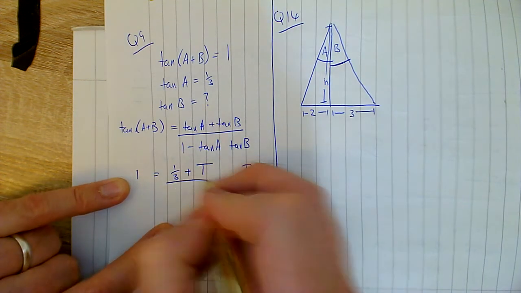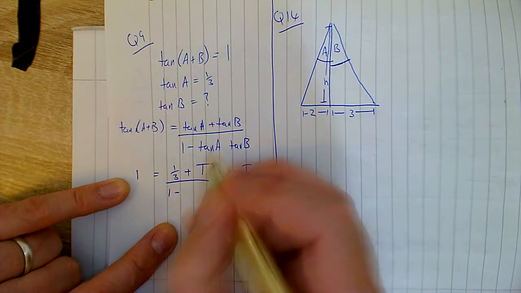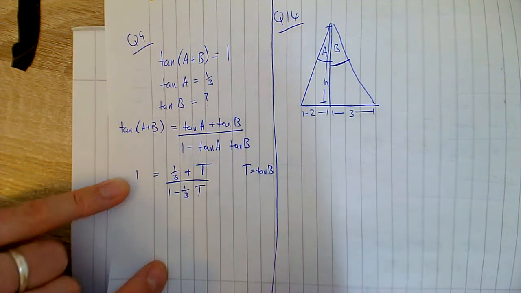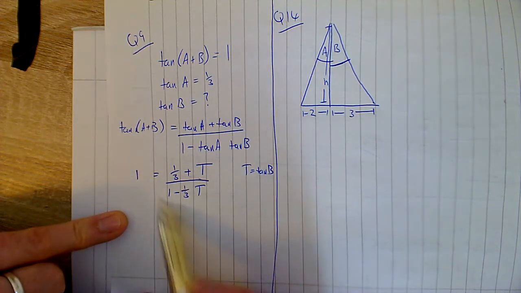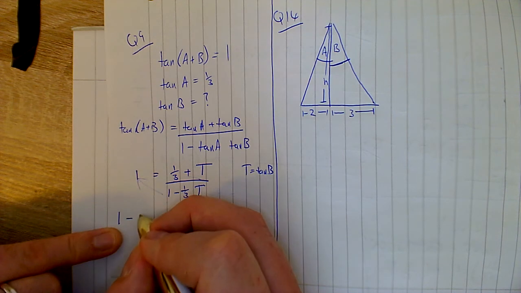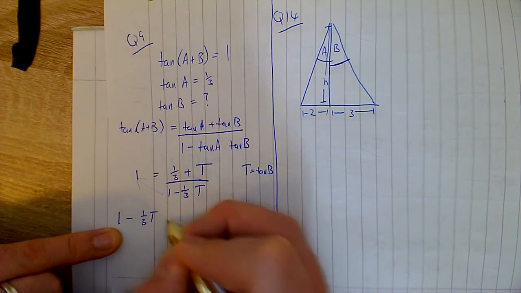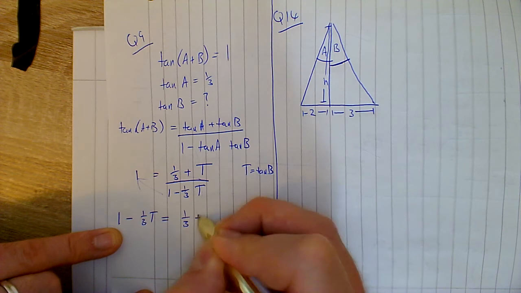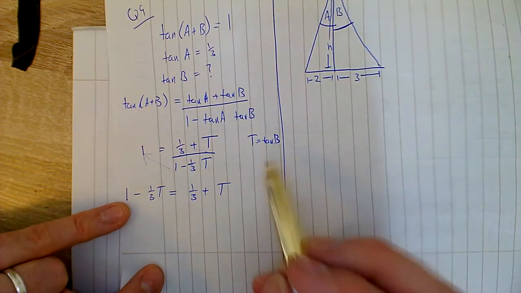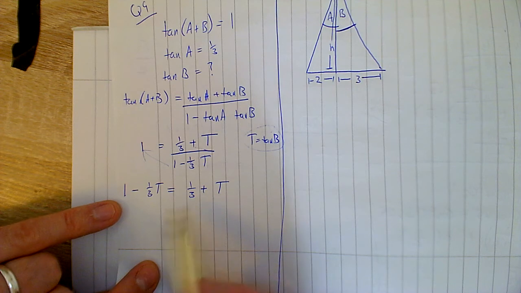Just for simplicity in the algebra, over 1 minus 1/3 of T. And I'm going to cross multiply here, so I'm going to get 1 minus 1/3 of T equals 1/3 plus capital T.